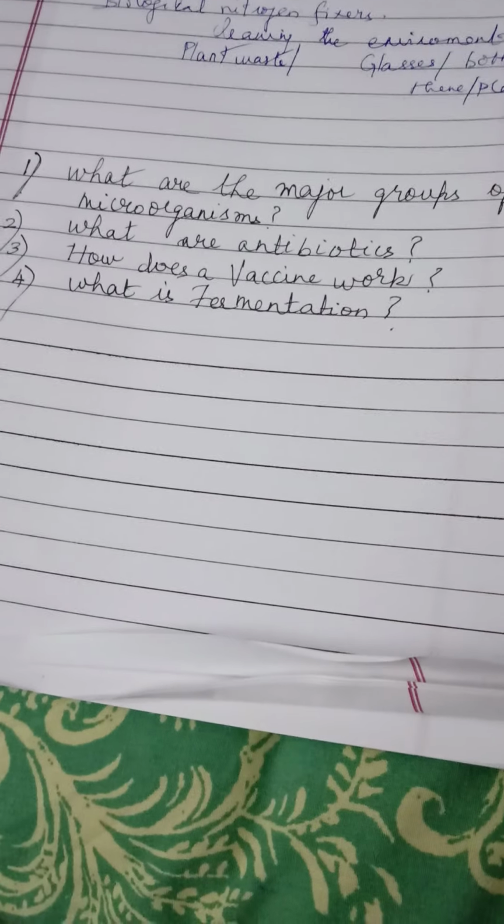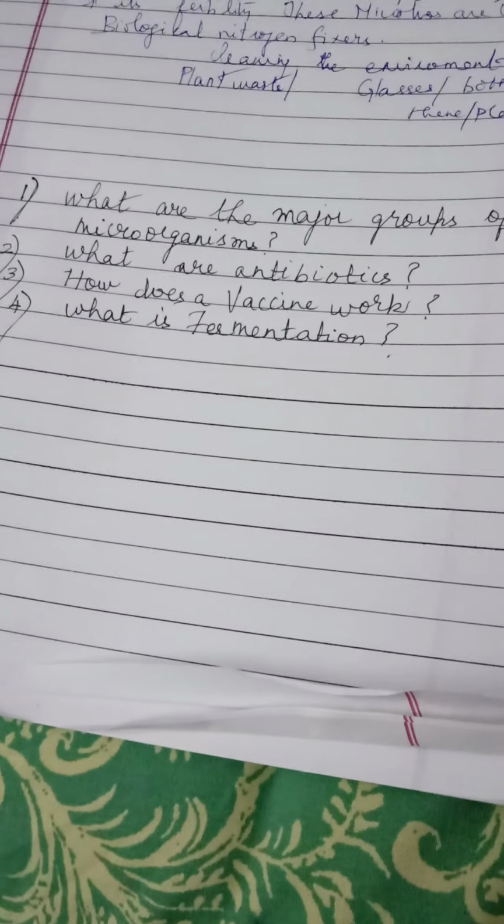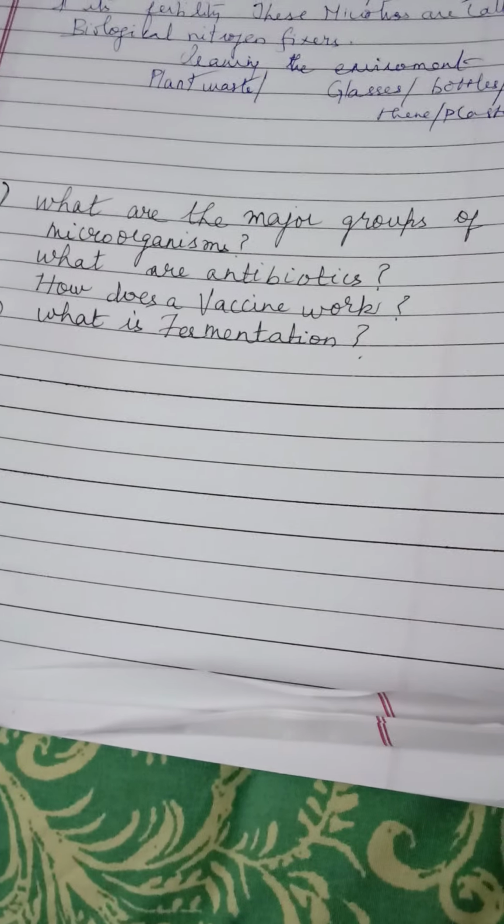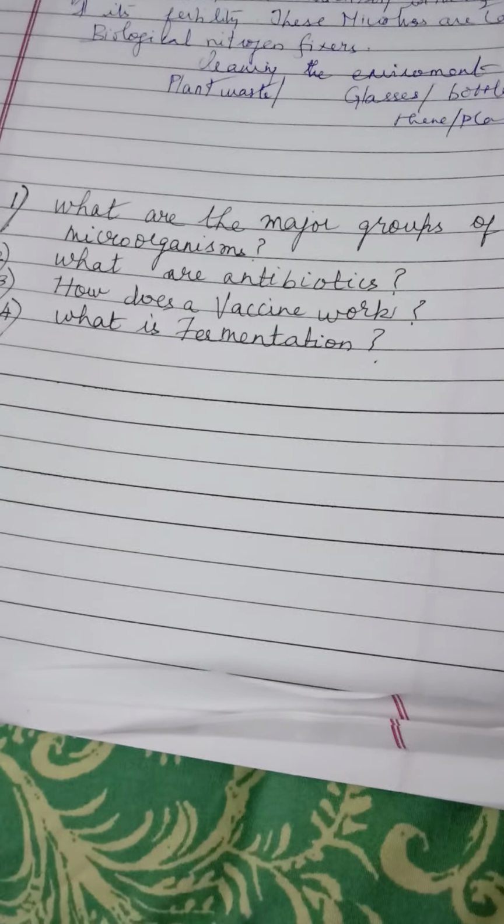Have a look at these questions, and then you can prepare a tabular column about the beneficial role of certain microorganisms like bacteria, fungi, whatever we discussed now. Its role, one or two points. That's it. Now make a note of these questions and find out the answers.